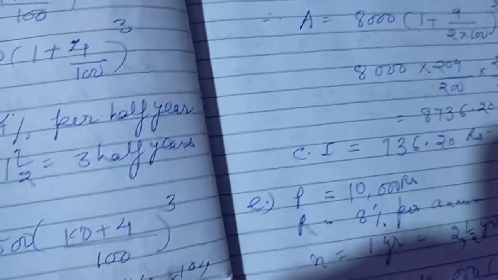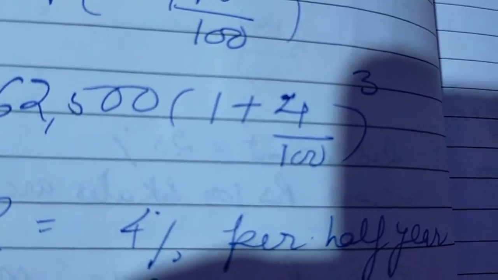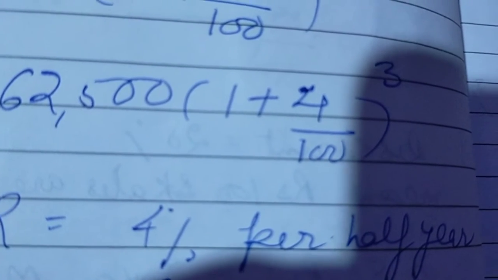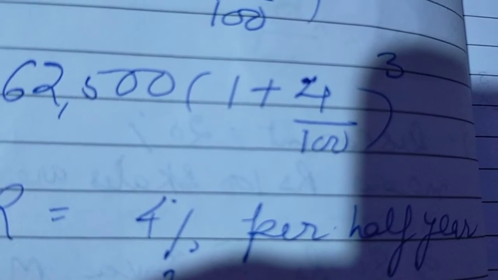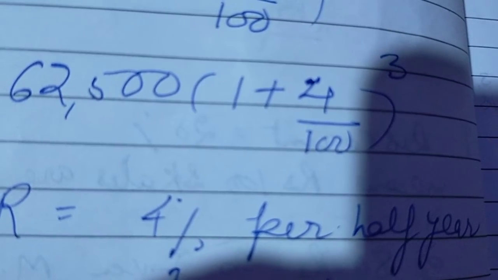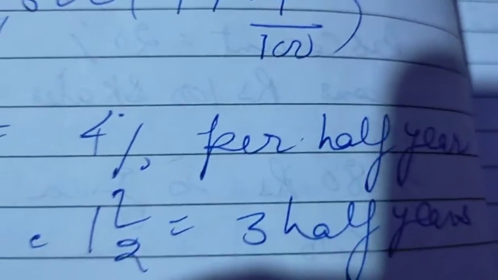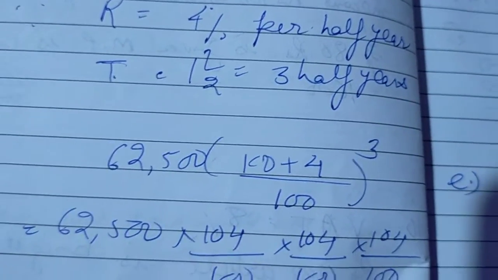Now part C. Part C says 62,500 is the amount and the rate is 8% per annum compounded half yearly. So therefore the rate will become 4, right? 8 upon 2, 4 for 6 months, and you have to count for 1.5 years. That means 3 half years, and the rate is 4% per half year.